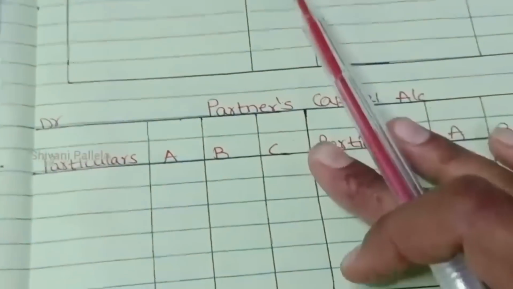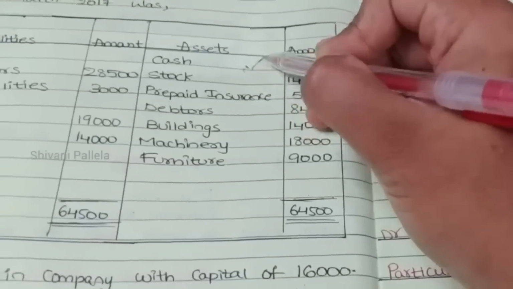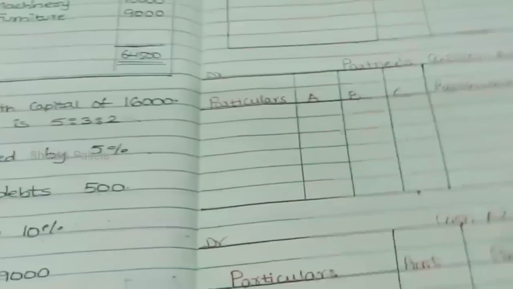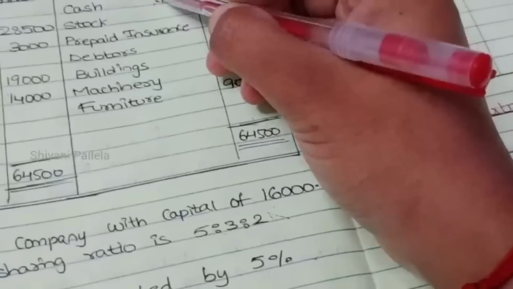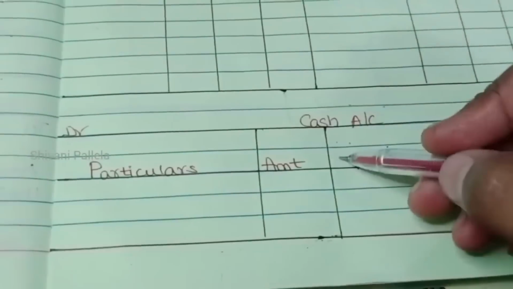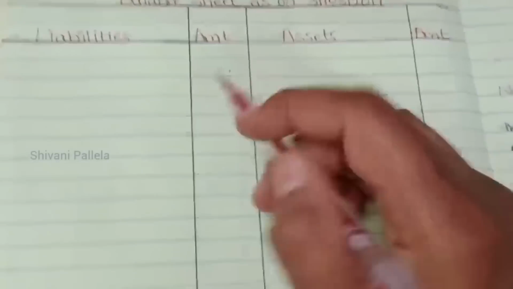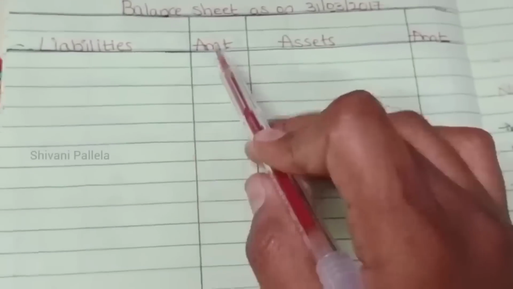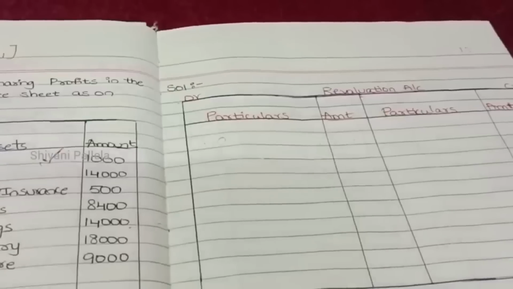Okay students, so next in question, here they have given cash. So we need to prepare a cash account. If here it is provided like bank, okay, then we need to put like here bank account. We need to give the bank account also. Debit, credit, particulars amount. Okay, and next balance sheet. Here it is a balance sheet. Balance sheet has on liabilities amount, asset amount. Okay, students. So now we are starting an answer.